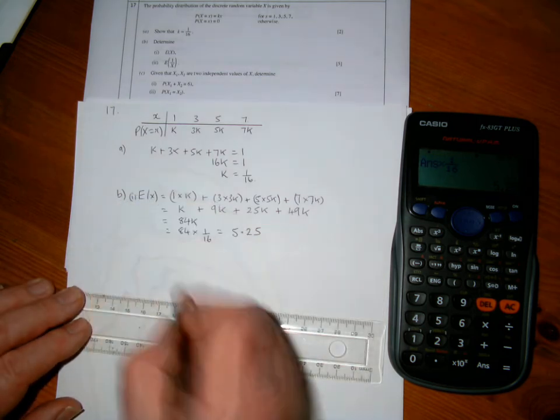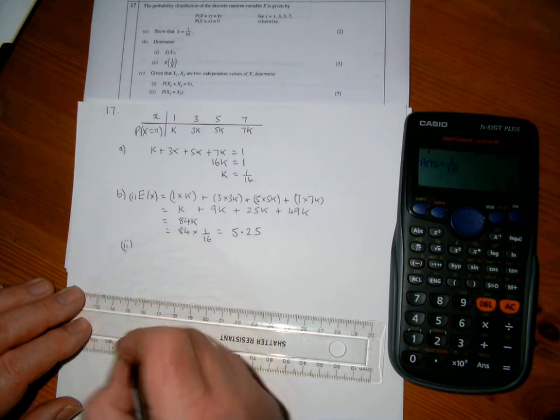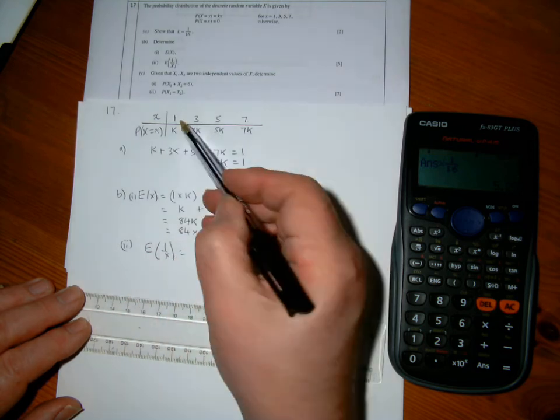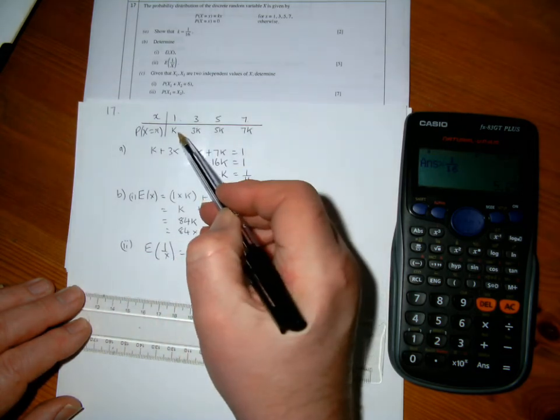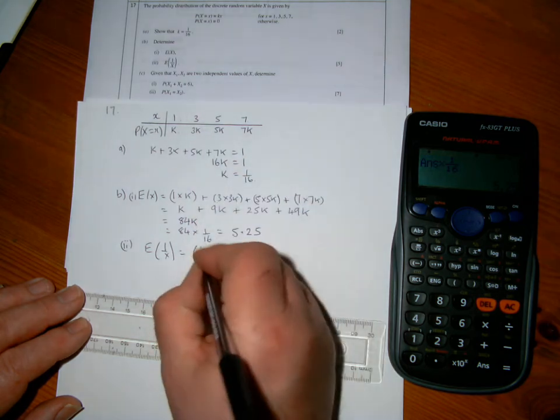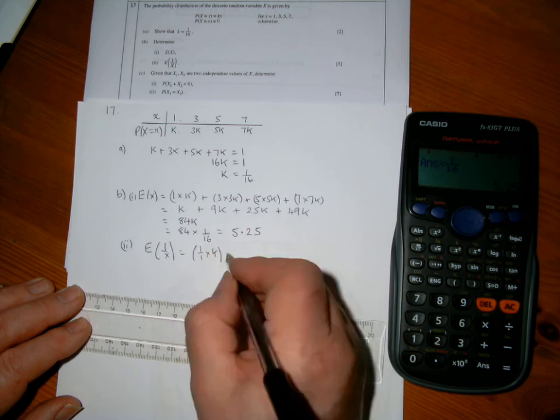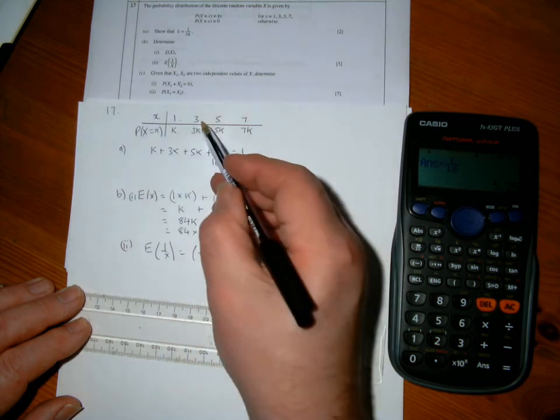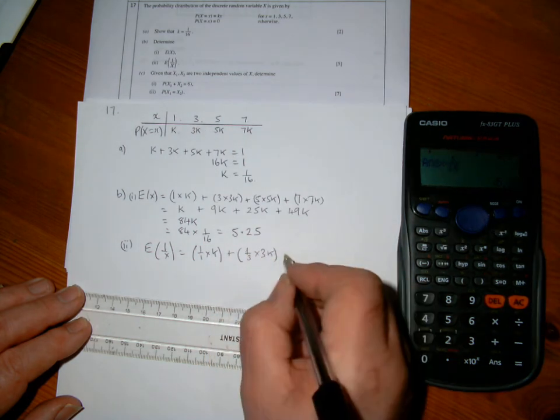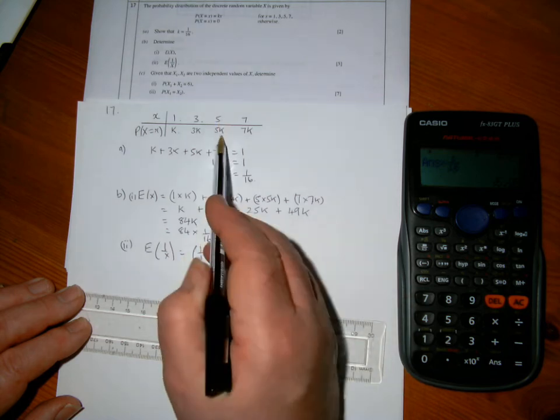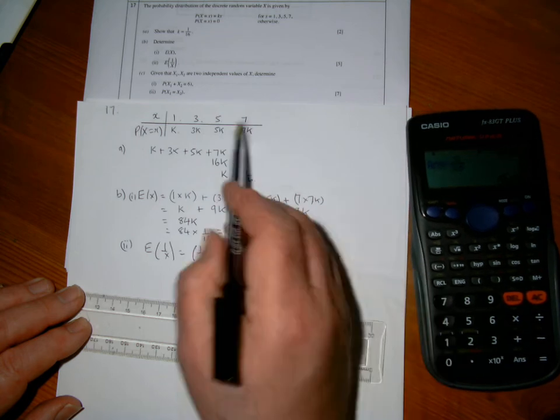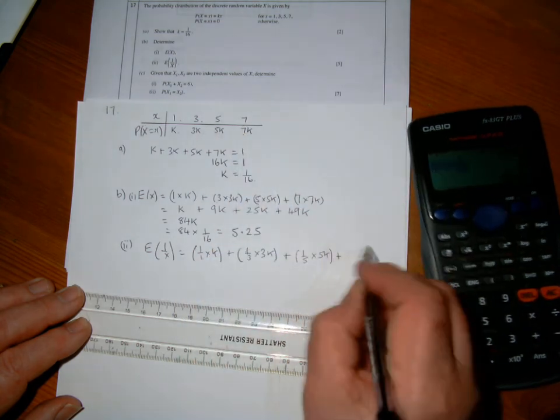The second part was E of 1 over X. So I have 1 over the x value times its probability. So I have 1 over 1 times k, again I'll substitute for k at the end. Then 1 over the x value, that's 1 over 3 times 3k, plus 1 over 5 times 5k, plus 1 over 7 times 7k.